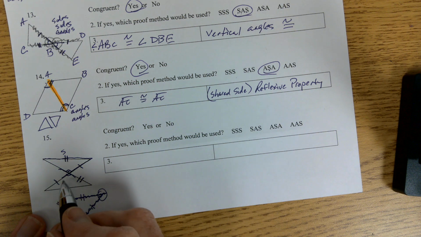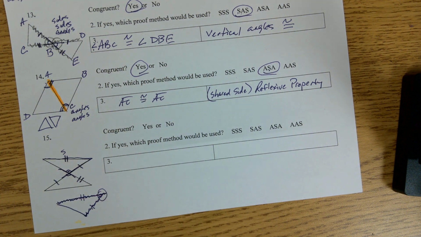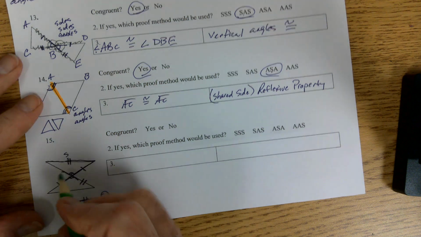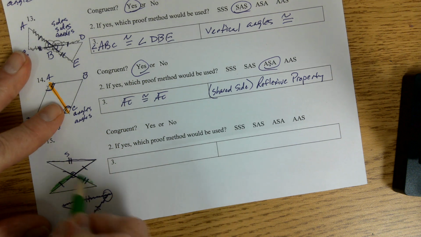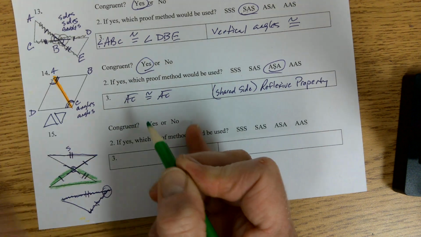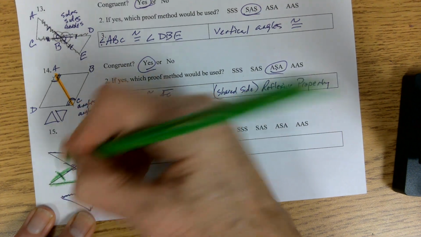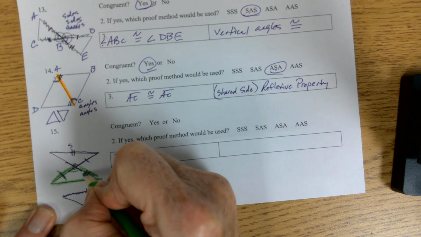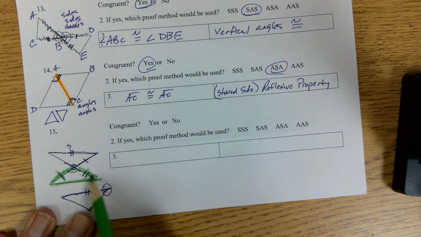But on the bottom triangle down here, I'll do this one in, I don't know, green, so you can see it better. Okay, if I did this triangle, this time I've got side, and this one would be angle, side, and that is the included angle.